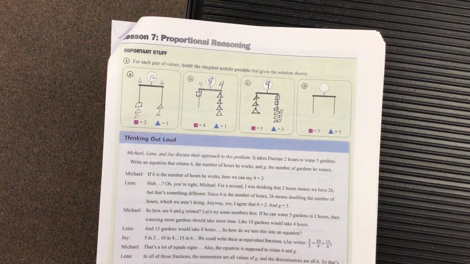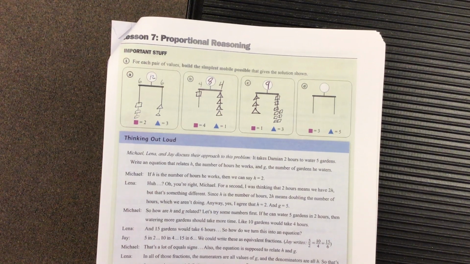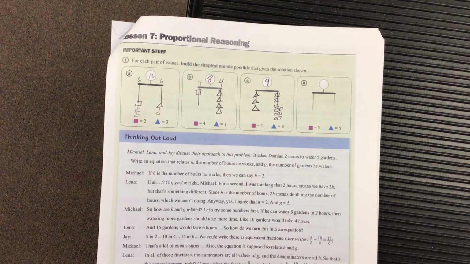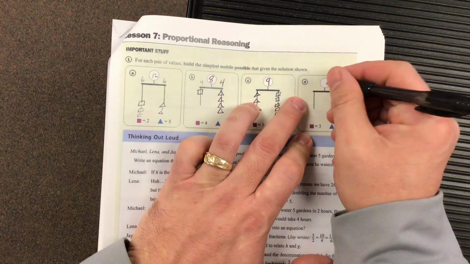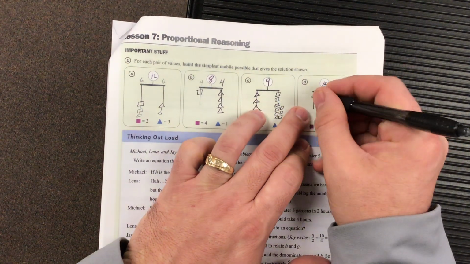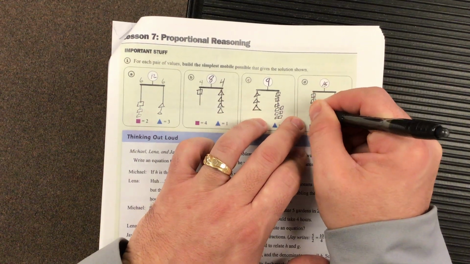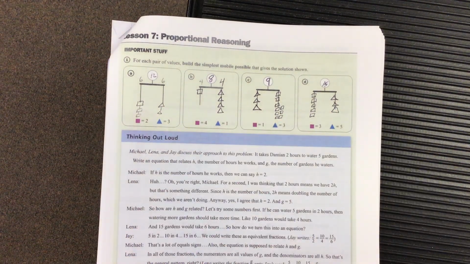Next one, looks like they're worth 3 and 5. Kira, what's a good number that we can go to? 15. How many squares? 5. Or 3 triangles.